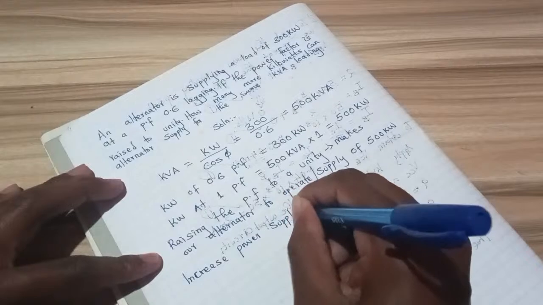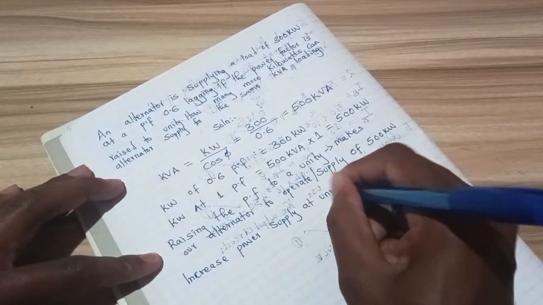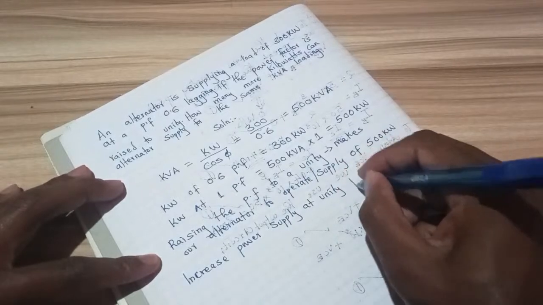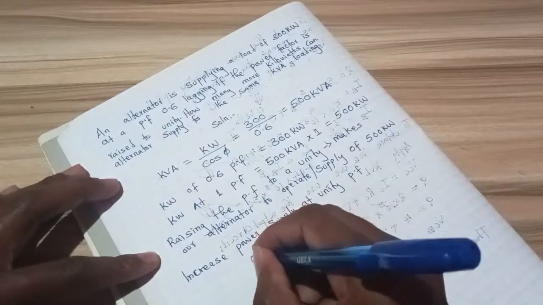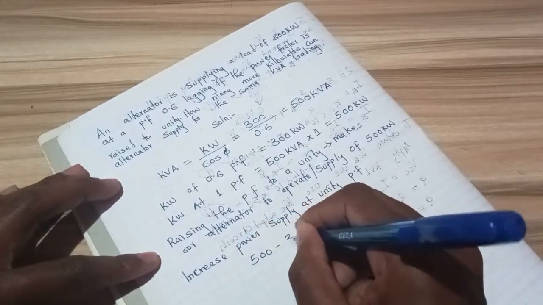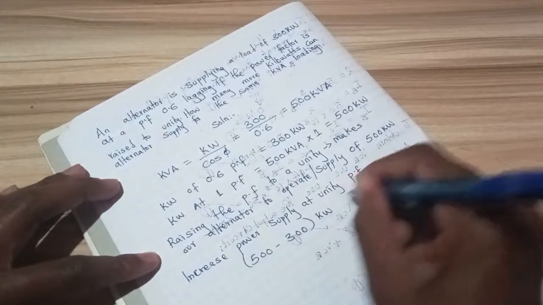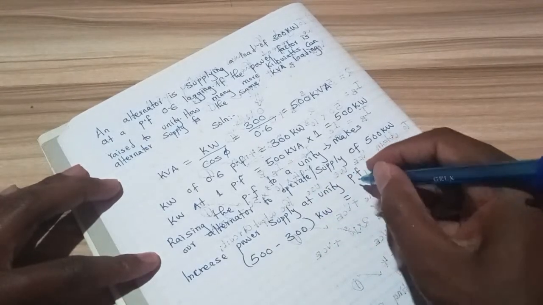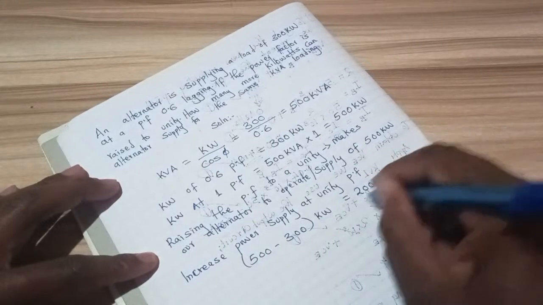So the increased power supplied at unity PF is given by 500 minus 300, and everything here is in kilowatts. So we have an increase of 200 kilowatts.